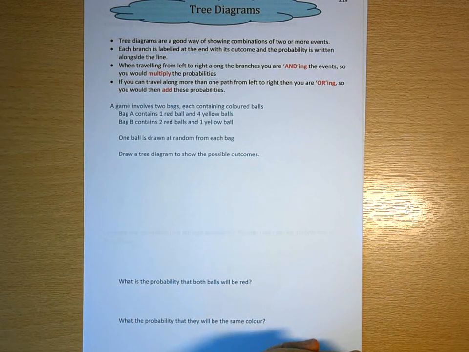Okay, well, I'm afraid that COVID has still got its grip on me, so it's another video introduction to today's lesson. We're going to look at tree diagrams today, which is a way of representing probabilities.